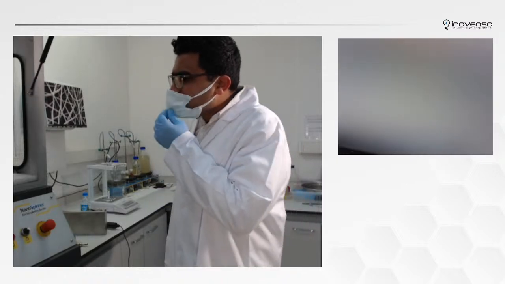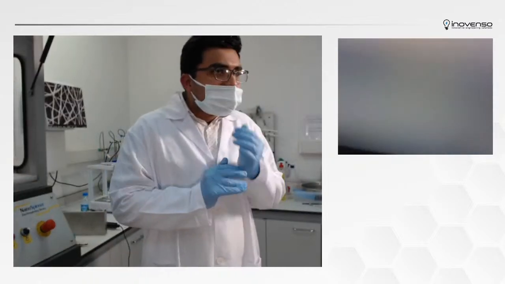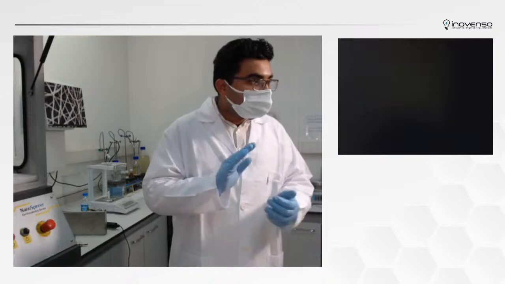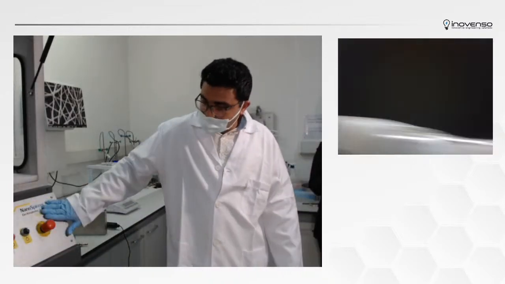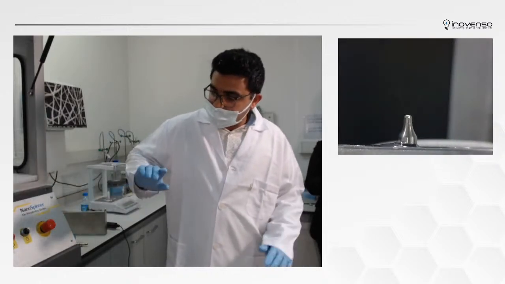I should mention that since we're dealing with high voltages, there are some safety features of the machine. In case you need to turn off the voltage supply, or turn off the machine entirely, you need to press the emergency stop button, and this should cut the voltage supply of the machine.